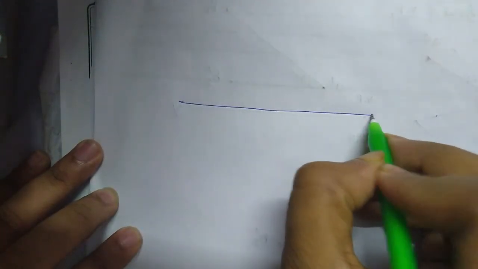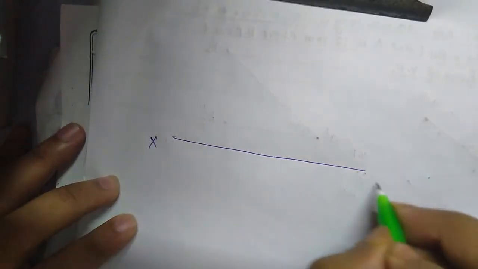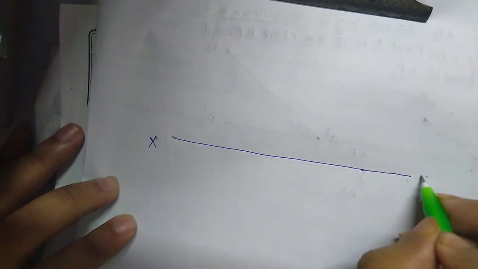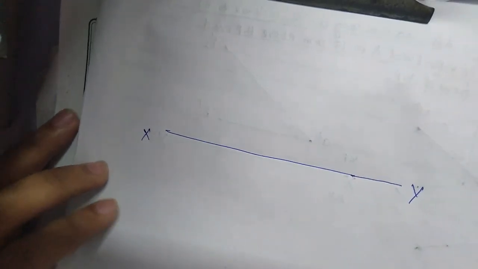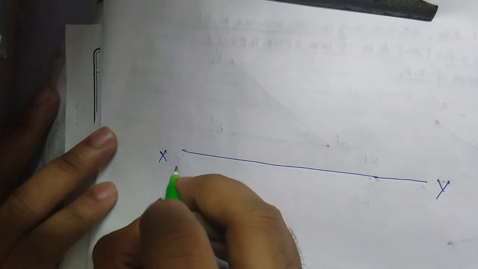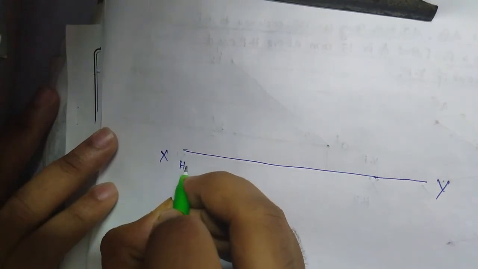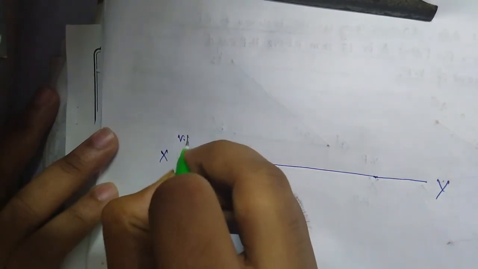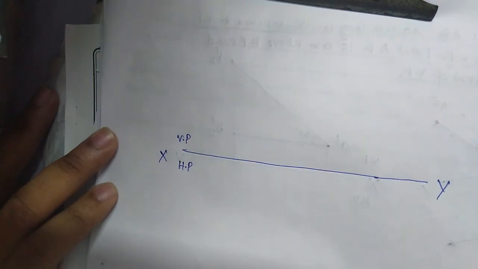Now first you draw xy, the reference line. Then you mark HP and VP. Now what is the distance with horizontal plane?